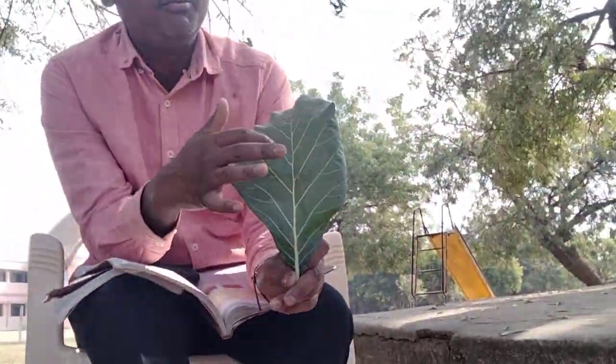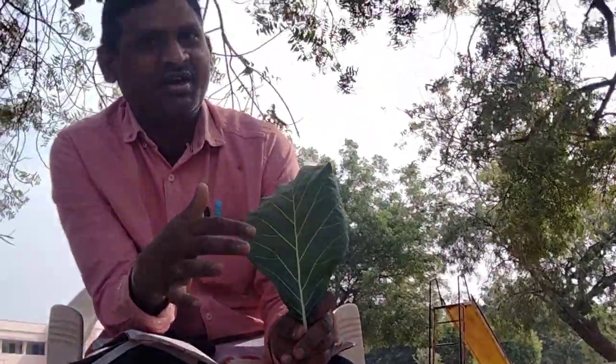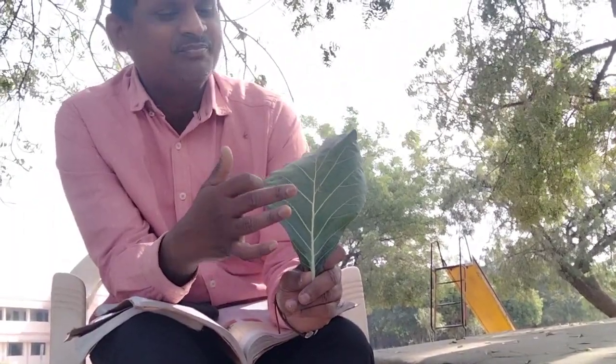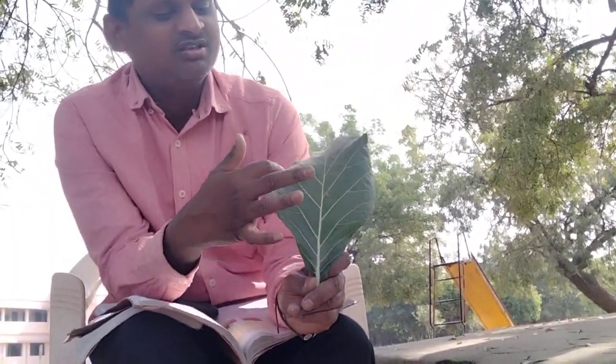On either side of the midrib, what is there? Veins. On either side of the midrib we can see the veins. Even the veins are also subdivided here. Veinlets. In the veins also we can see subdivisions.